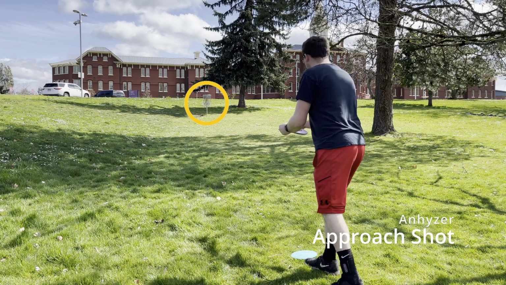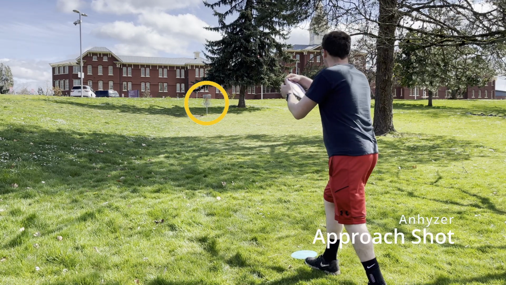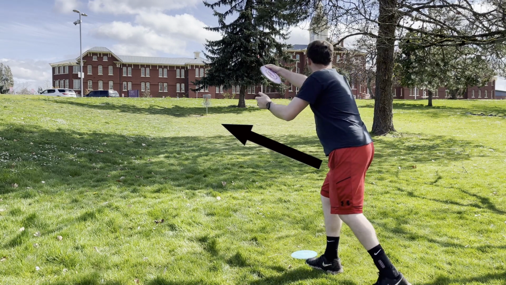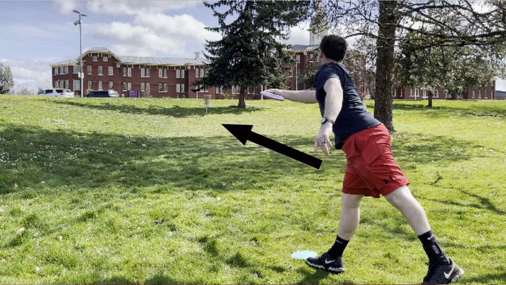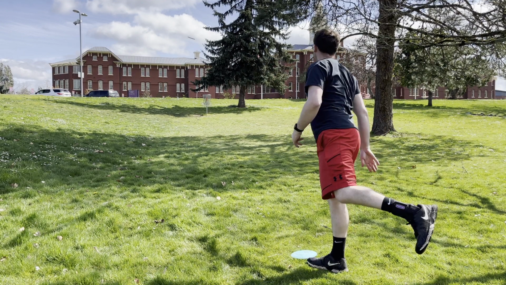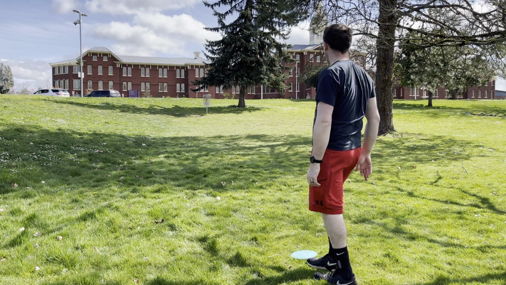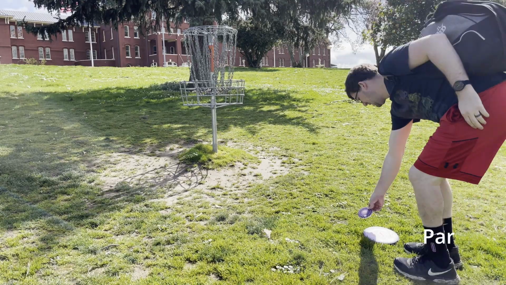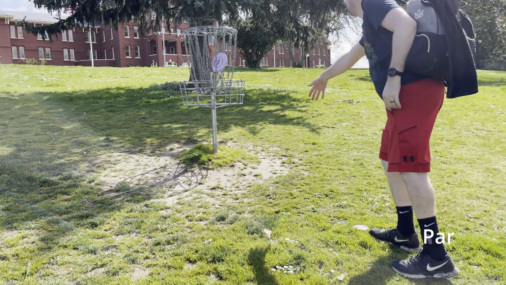So here is an anhyzer release approach shot. As you can see, I'm going to have the outside of the disc pointed towards the sky. This is going to allow the disc to float down right next to the basket, and leaves me with a beautiful par on this hole.